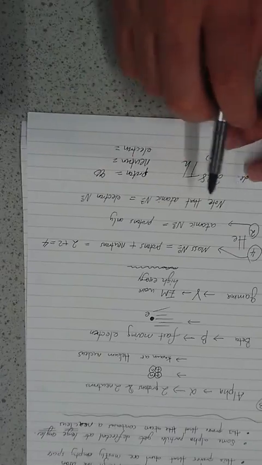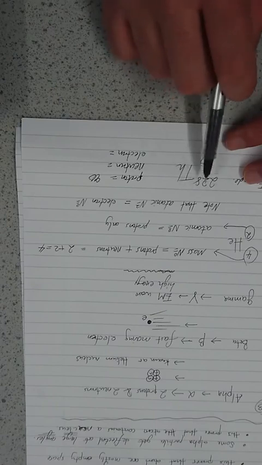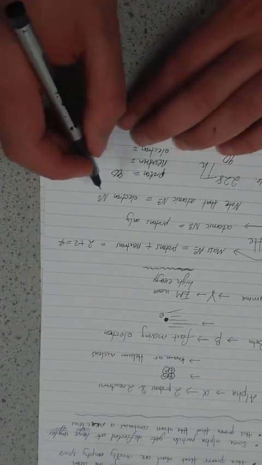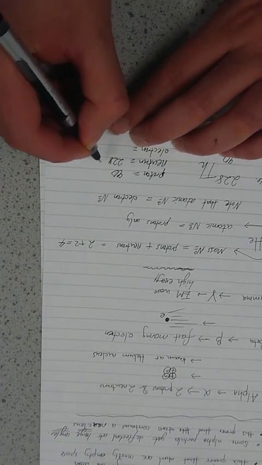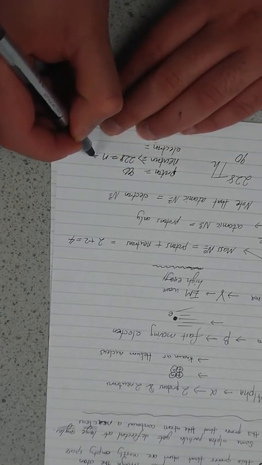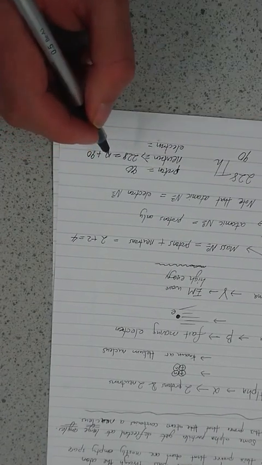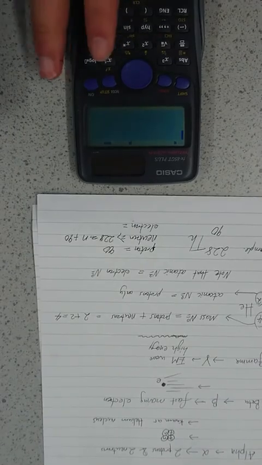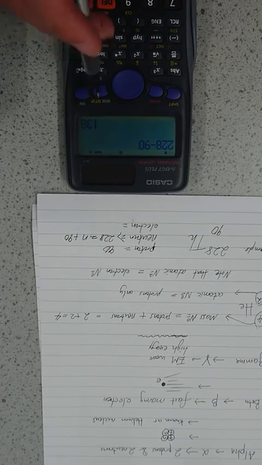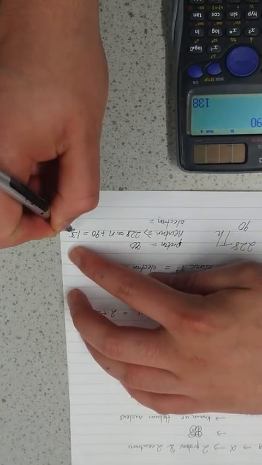Neutron. How can we get neutron? We know that this one here, 228, is the sum of proton plus neutron. So 228 is the neutron, which we don't know, plus proton, which is 90. That's what we're looking for. Therefore, the neutron is going to be 228 take away 90, and we have 138. So neutron will be 138.